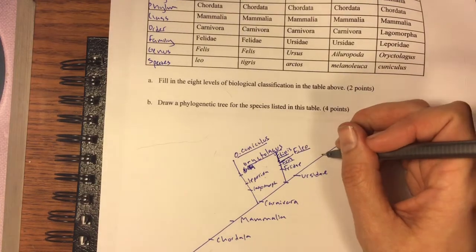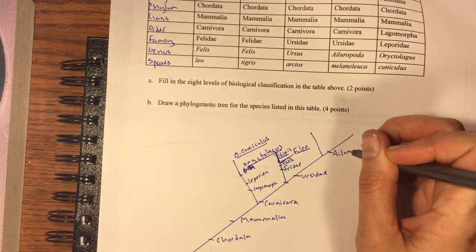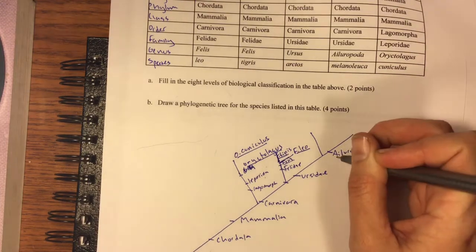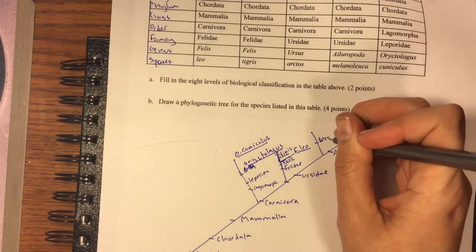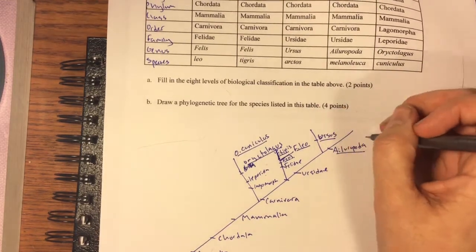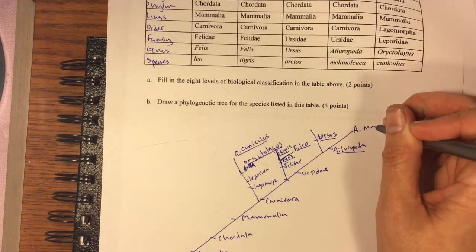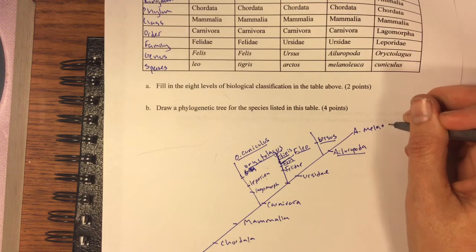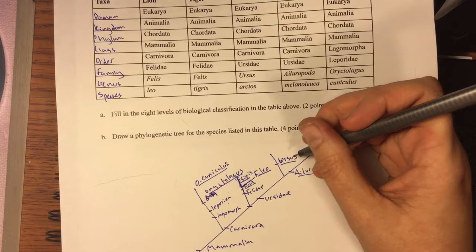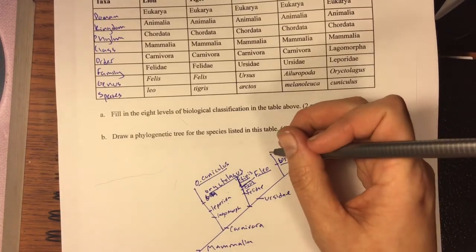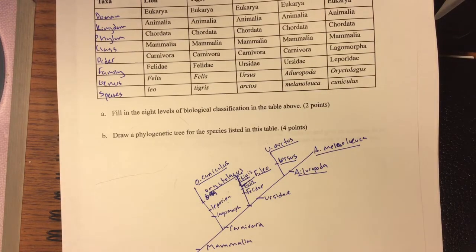There are two genera. We have a genus that is Ailuropoda, so underline that. And then we have the genus Ursus. Cool. Underline, underline. And then we go into the species. Ailuropoda is Ailuropoda melanoleuca, which is Latin for black and white. That's the panda. And then we have Ursus arctos, which is the brown bear. Done. That's your phylogenetic tree.